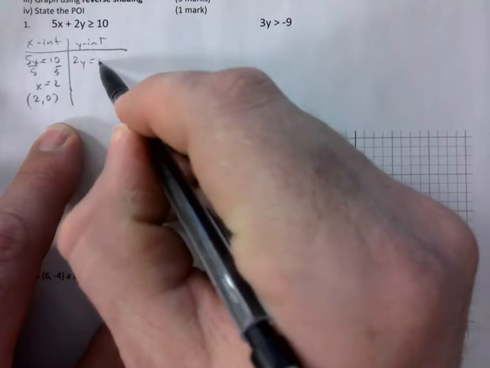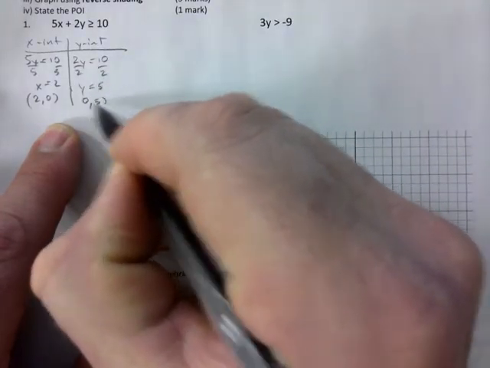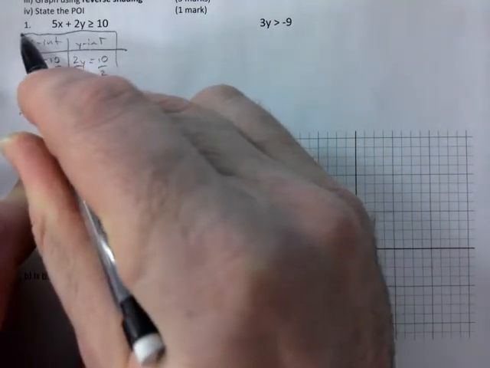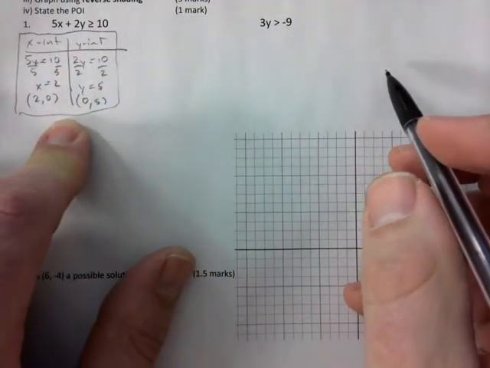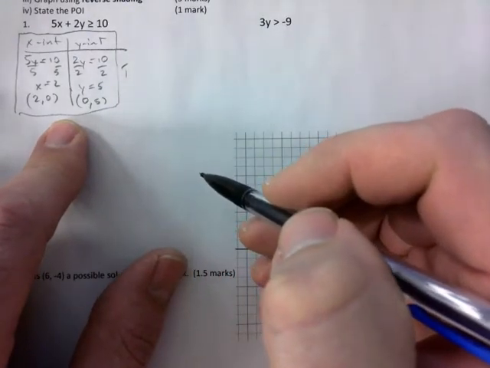And then it's 2y is equal to 10. Divide by 2, y is equal to 5, (0, 5). Okay, so if you got that, you get a mark. 1 mark for that. And now rearranging it.